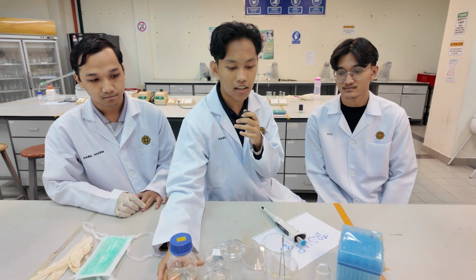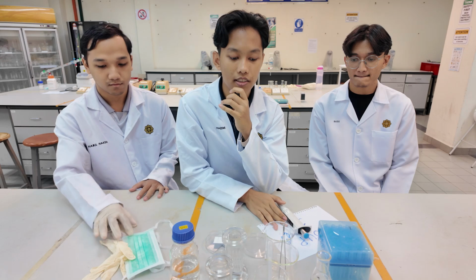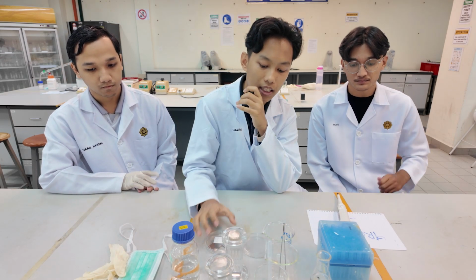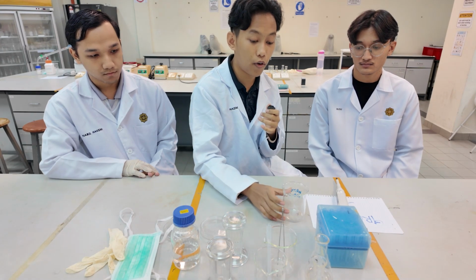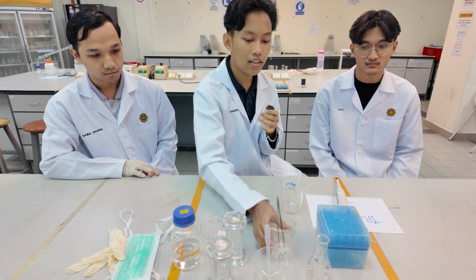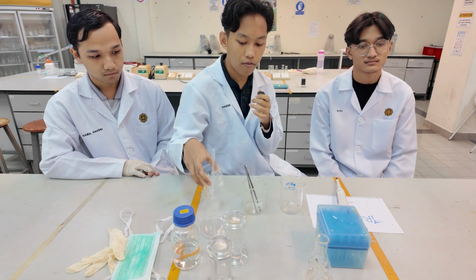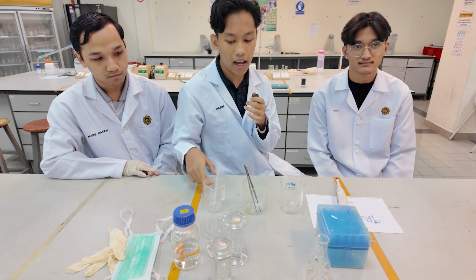As you can see, we gather it all in one place. First, we have 3 beakers that we label: first for acid, second for base, and the last one for neutral. We can label them as A, B, N.